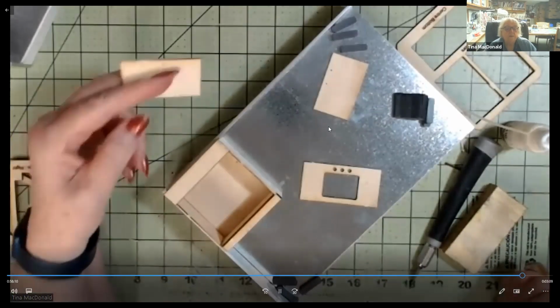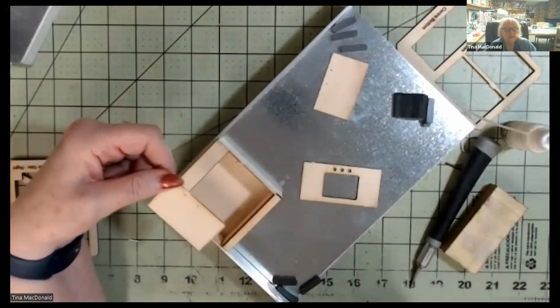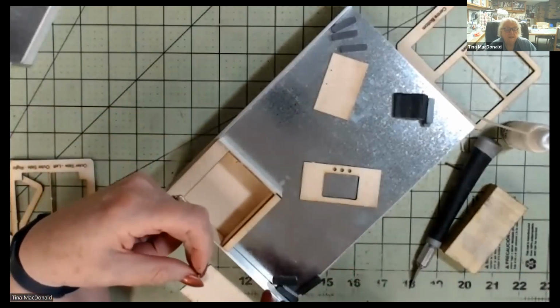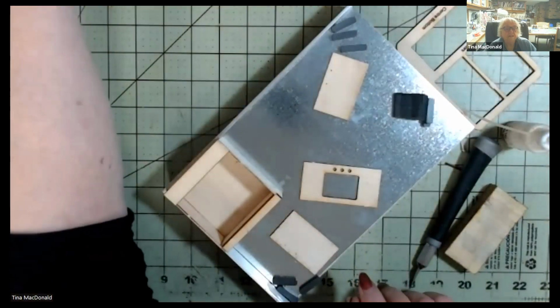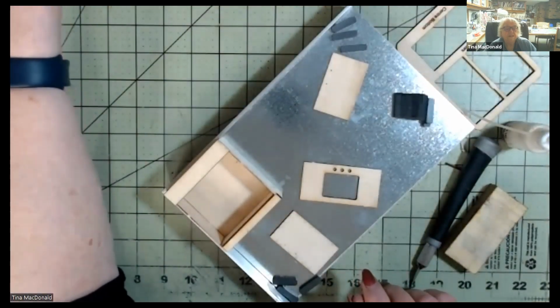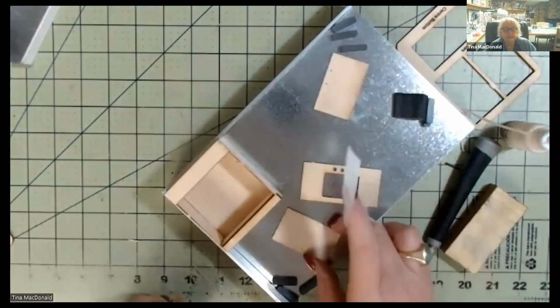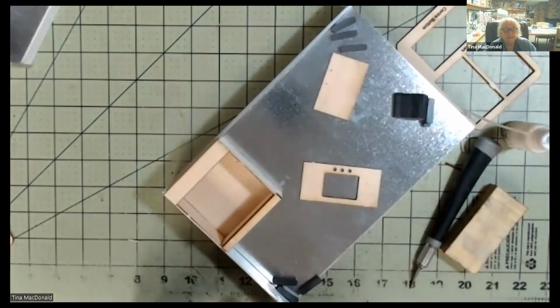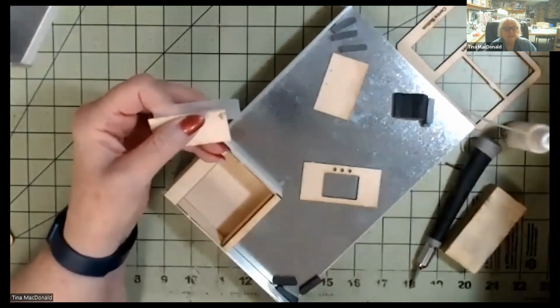Now, you can actually get dollhouse hinges, but this wood is very thin. So something I've discovered that is an easy way to create a hinge is actually with tape. So what I'm going to do is I'm just going to run a piece of tape. Where's my scissors?